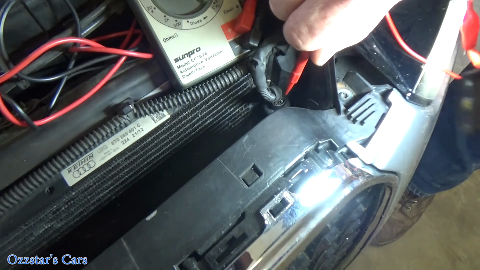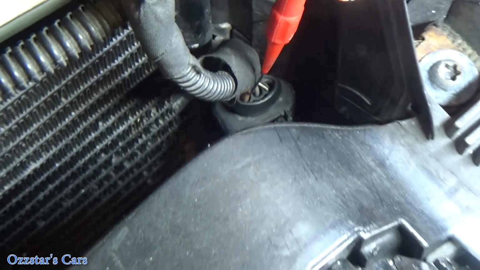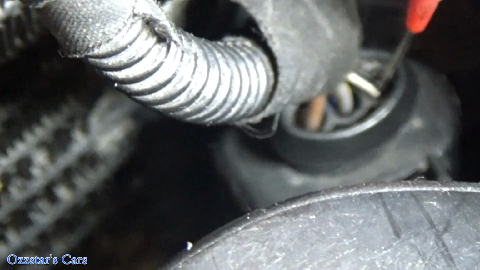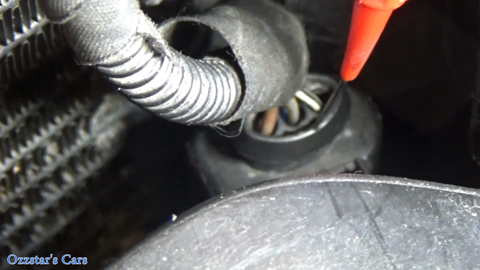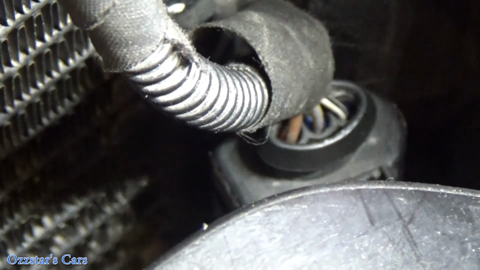So anyhow, we got the 3 wires right down in here. And we don't know right now without a wiring diagram which one's ground, which one's power, which one's signal. So our voltmeter is hooked up.